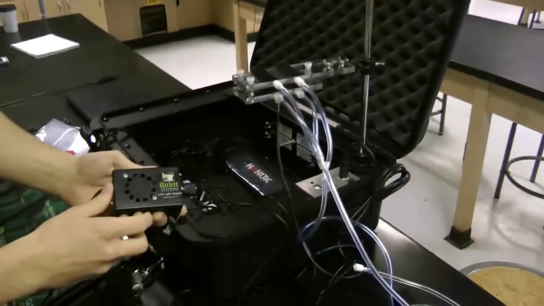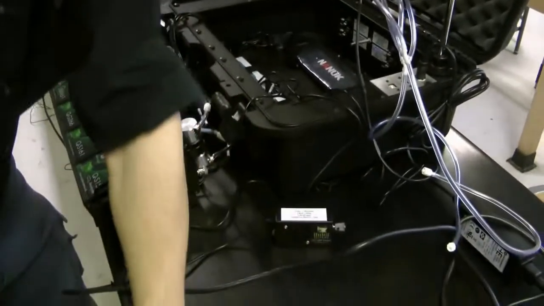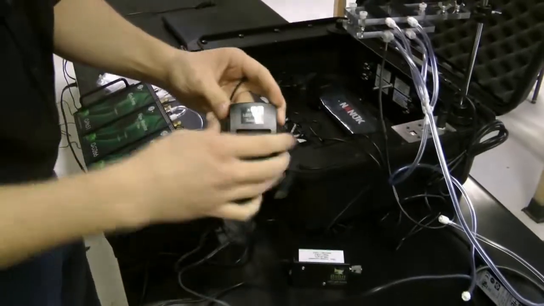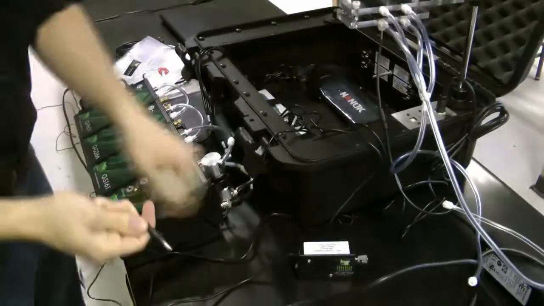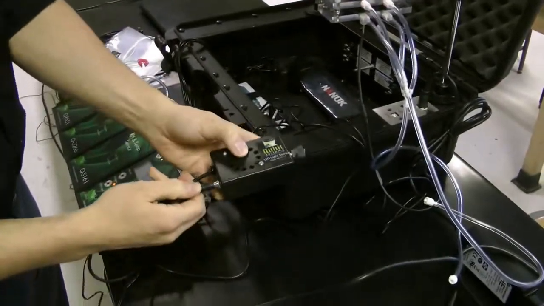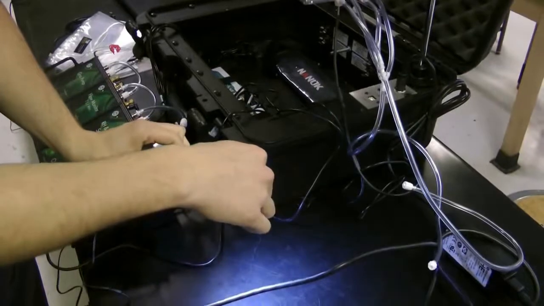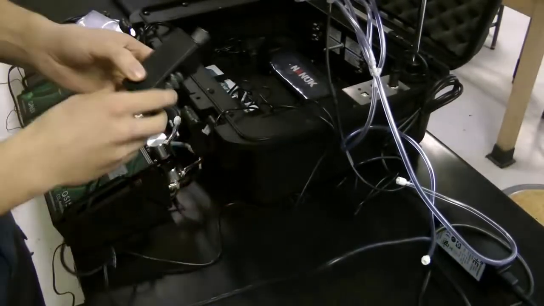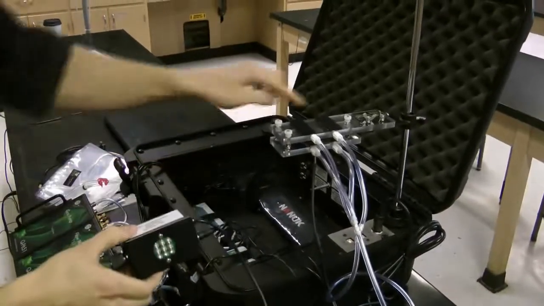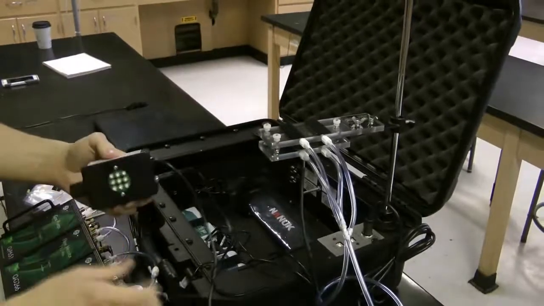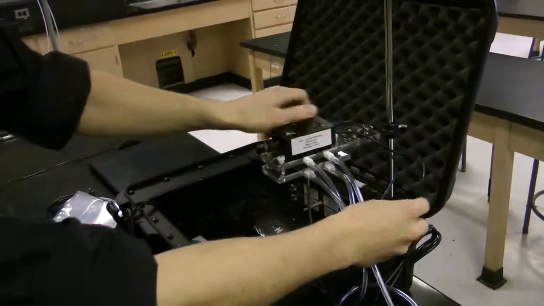Moving on from there, we have our LED light source. What you want to do now is connect the light source to its own power supply. Simply plug in the power supply and connect it to the LED light source. Check to see that the LED light source turns on. It does. We're good to continue. Notice there are 2 Velcro strips on the bottom of the LED and 2 corresponding Velcro strips on the top of the leaf chamber. Use those as your guides and connect.